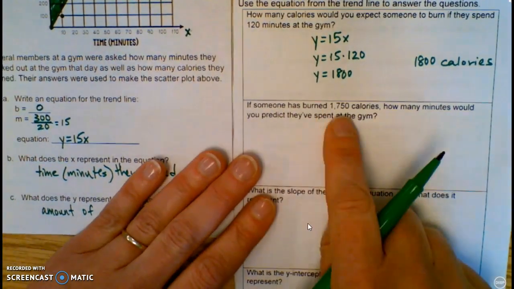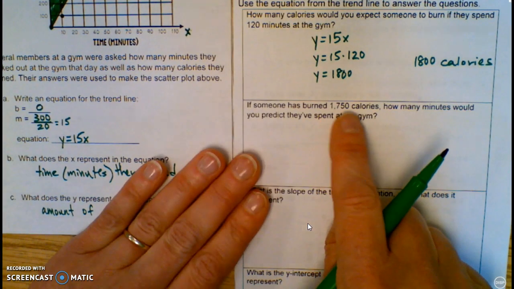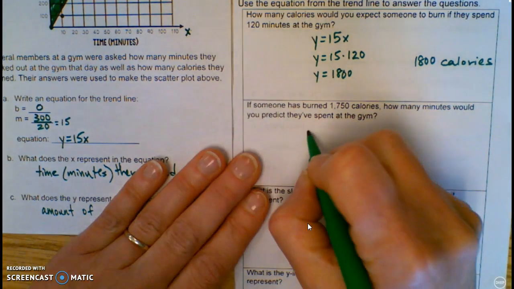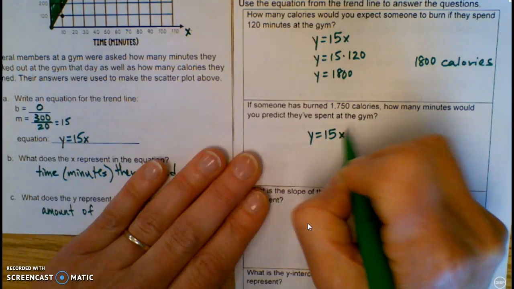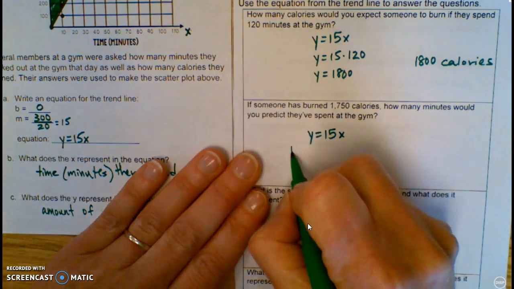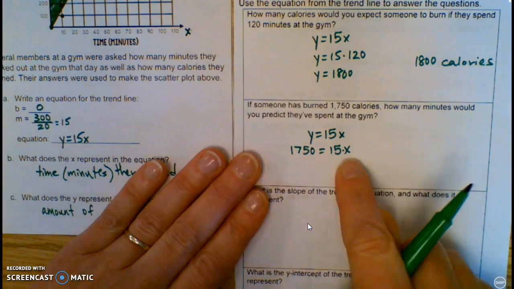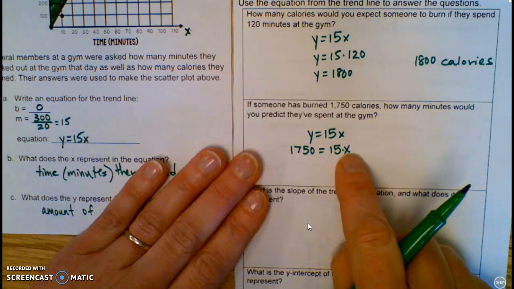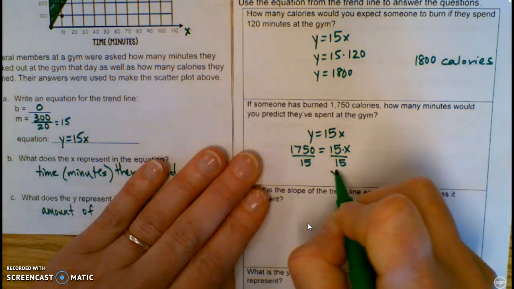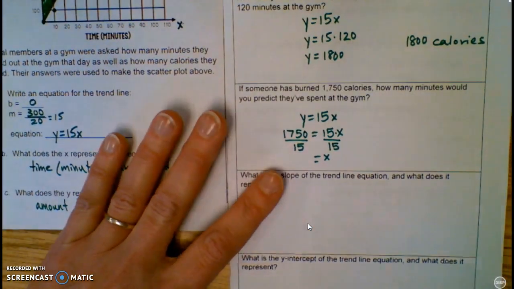Now this one's a little different. This one says if somebody burned 1,750 calories, we need to find out how many minutes they spent at the gym. So the good news is we can still take our formula, but instead of plugging in the number of minutes for x, we're going to plug in the amount of calories since that's the value we know. And then we're going to solve for x. So remember what to do. If you have a 15 attached to x, you're going to divide by 15 on both sides, and you're going to come out with the amount of minutes it would take.